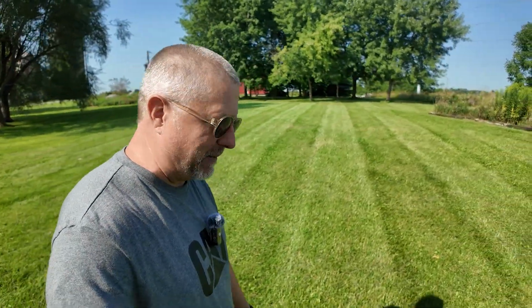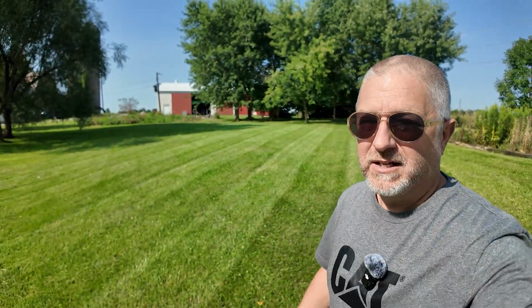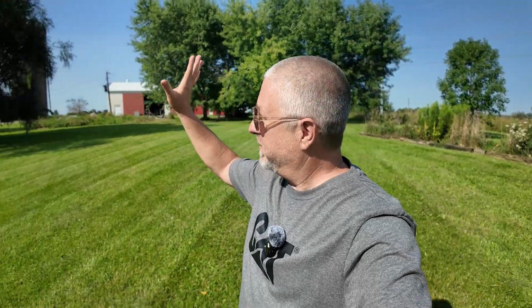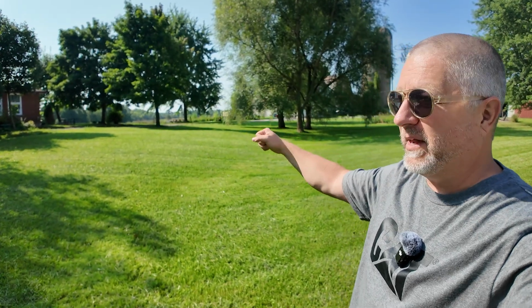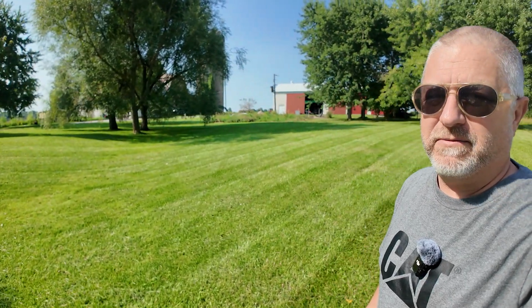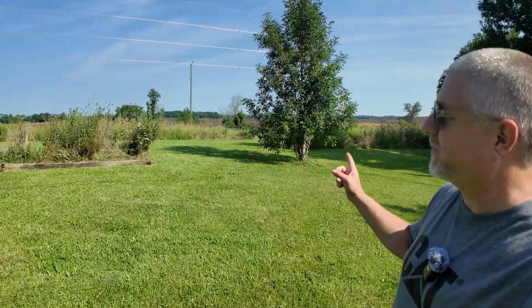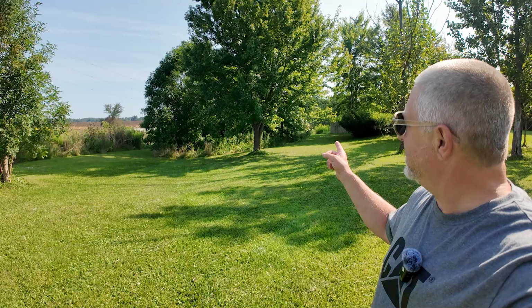I'm really happy that Jen and I planted all of these trees years ago. We planted all the trees that you see. There's two close to the house that my parents actually planted when they were here, but pretty much every tree that you see on this property, Jen and I planted years ago.